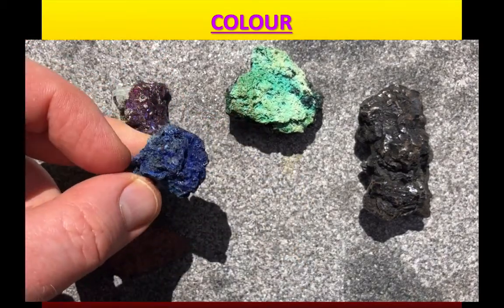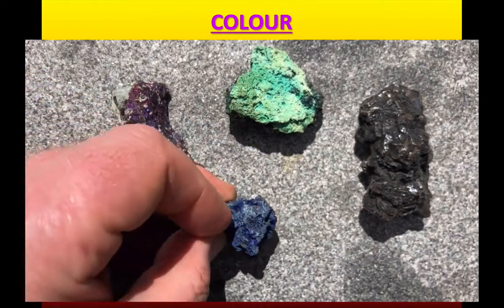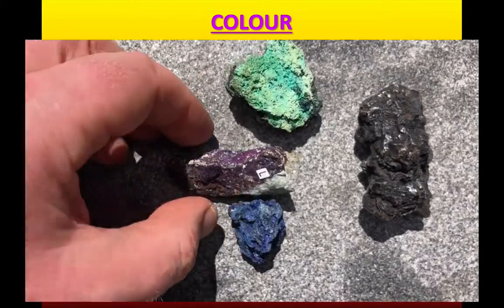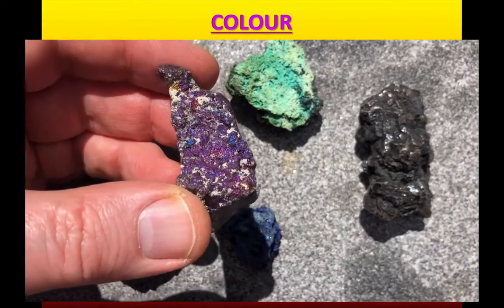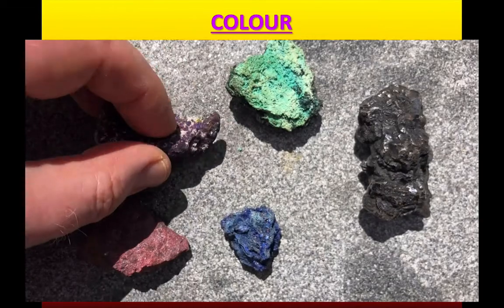Copper does give us some of the most spectacular colours. This is azurite, another copper ore, or bornite, which gives these beautiful peacock colours, sort of purples and blues and reds and gold within it.